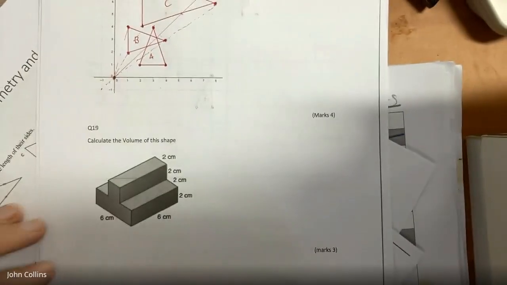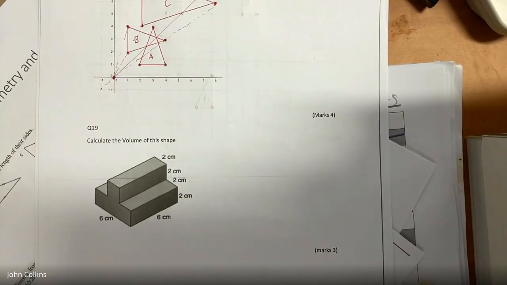Okay, and then the last question, calculate the volume. Anyone get an answer here? The volume? What did you get? 96. Hunter? 96. Winston? 96. A few 96s.